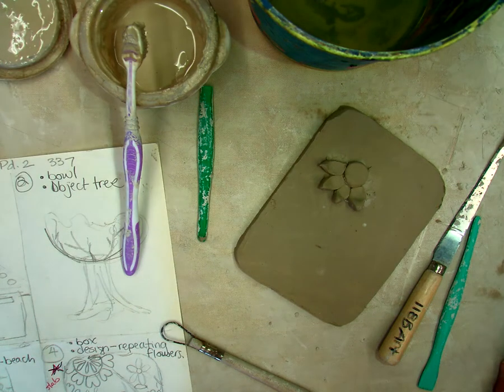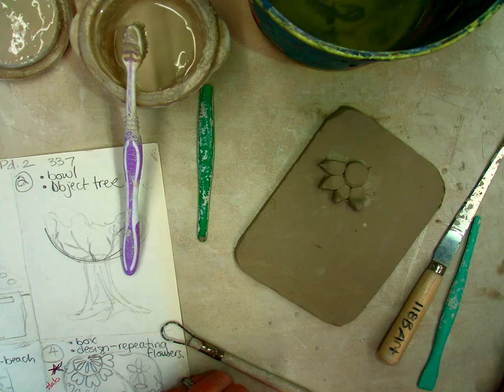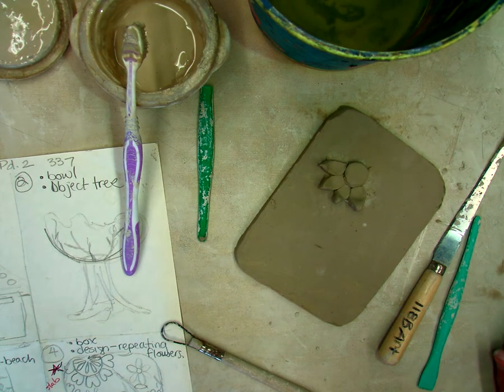Hi, this is Mrs. Gerhardt again, and today I'm going to show you how to add textures to your clay piece. A texture is the way that something looks like it feels, or the way that something actually feels. And since we're working with clay, we're going to actually add how it actually feels.